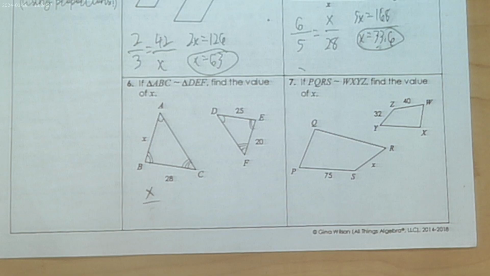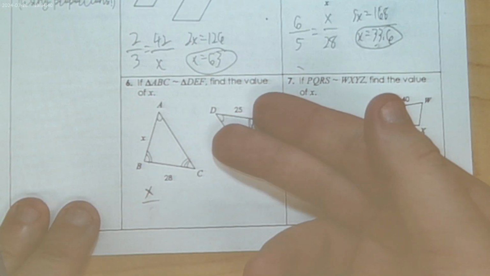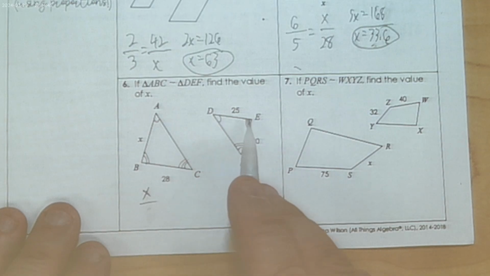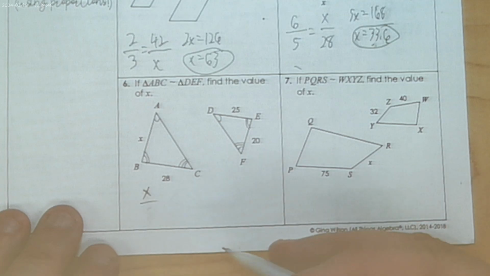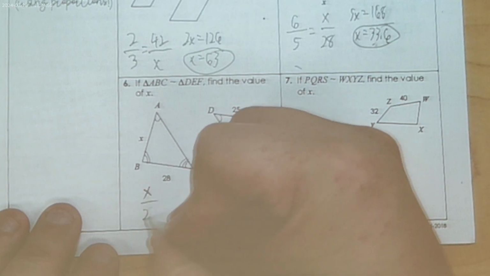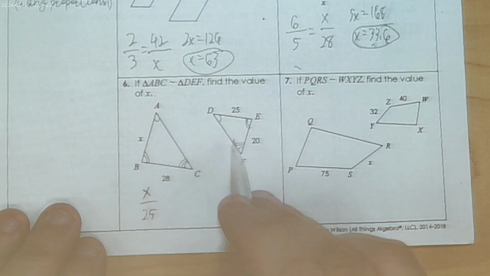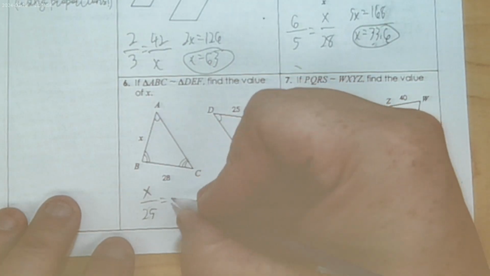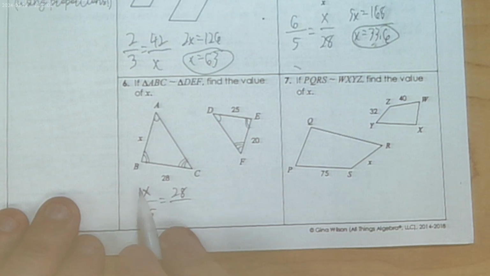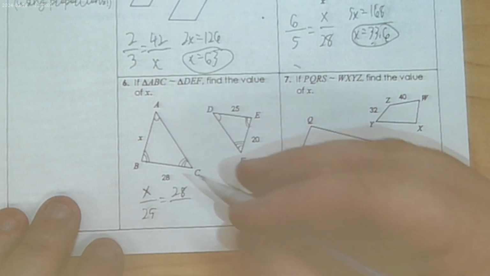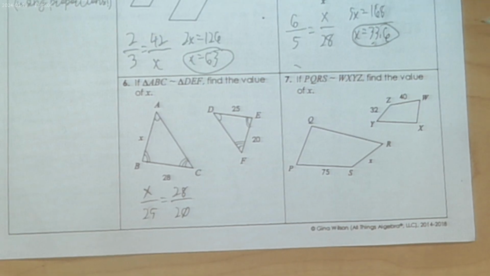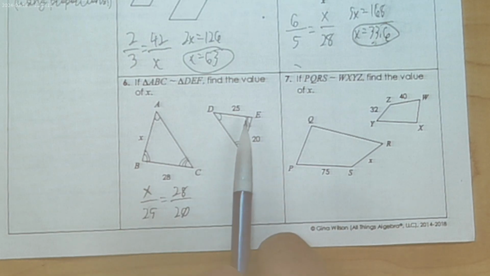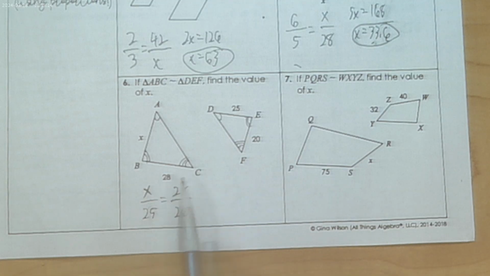If you remember our geometric transformations, it's reflected and then rotated, but it's still going to be the same shape, with the same angle measurements and the same side lengths. But X is to 25, because these are both the 1 to 2 sides, as 28, which is between the 2 and 3, is to 20. So we have x is to 25 as 28 is to 20.